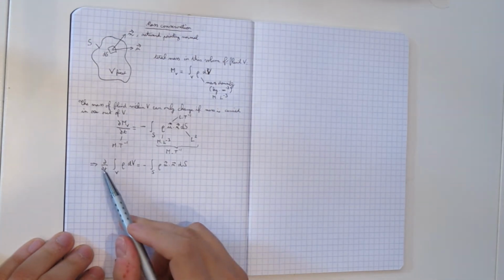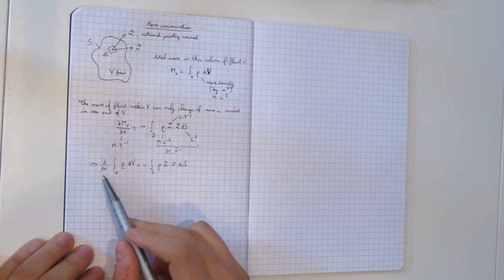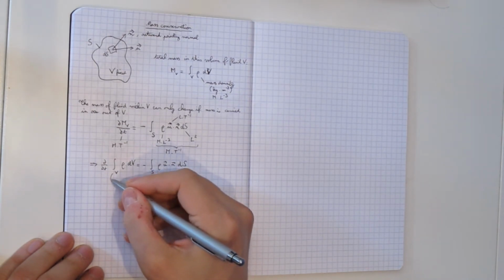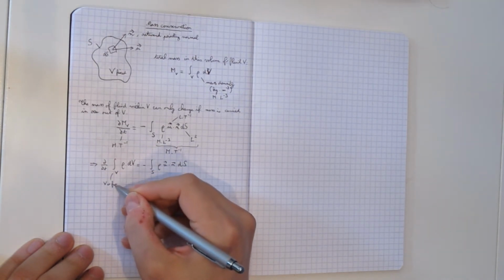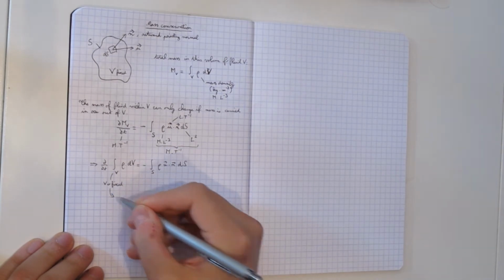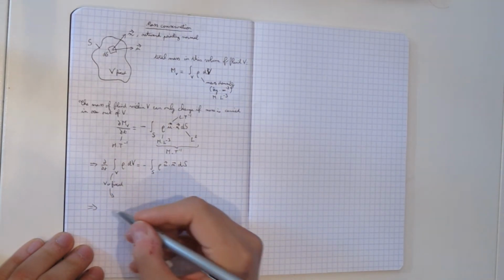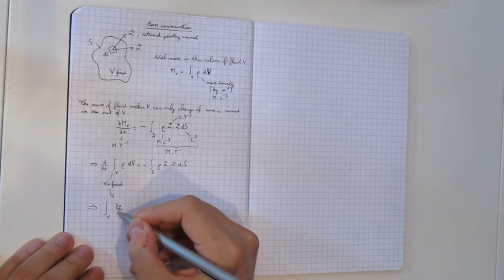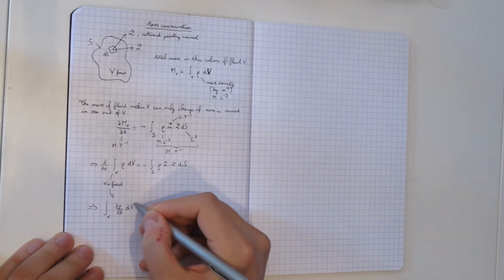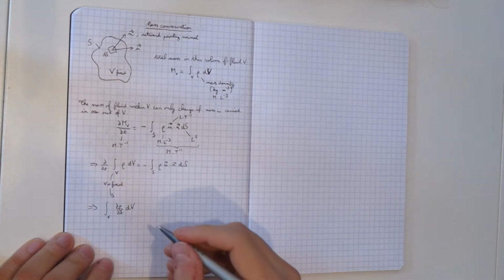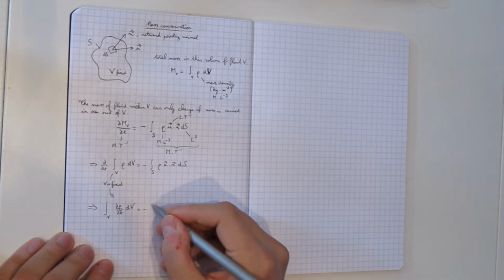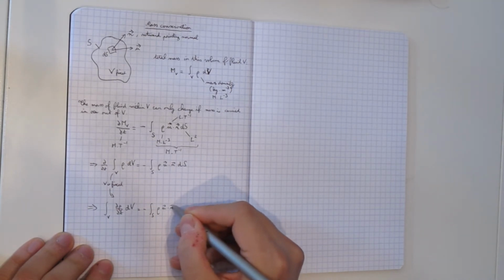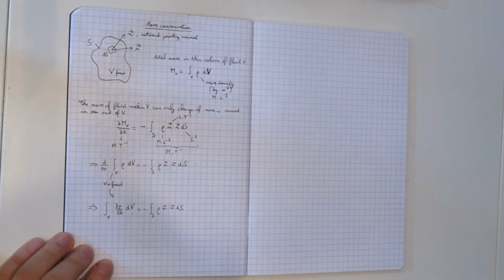So if v is a fixed volume, this differentiation here can get into the integral sign. So v is fixed, gives us that the integral over the volume of d rho over dt dv is equal to the same right hand side, integral over s of rho u dot n ds.